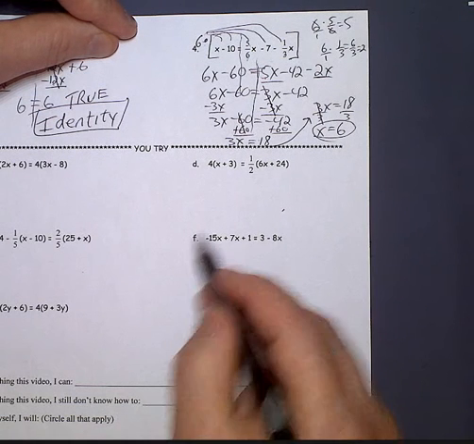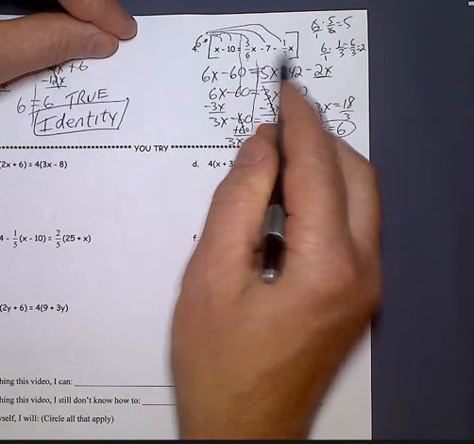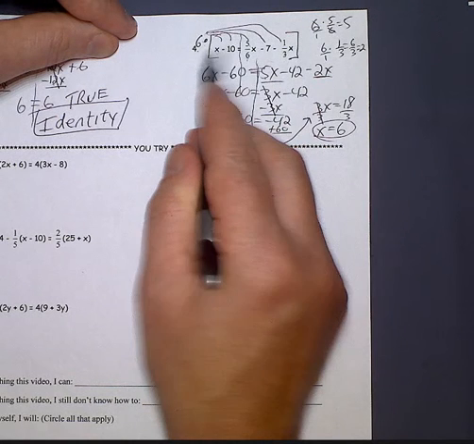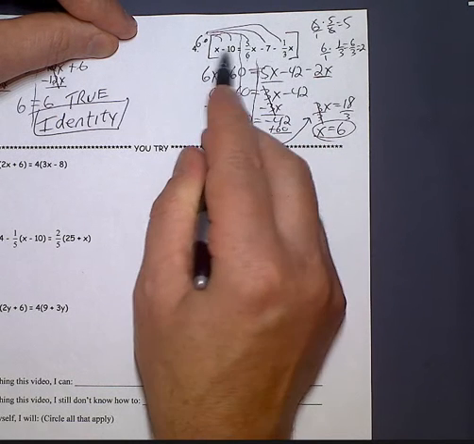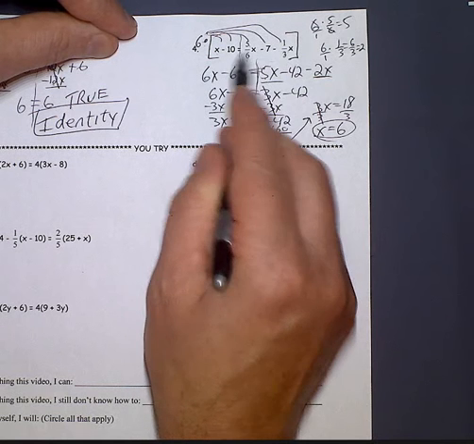We can plug it in with our calculator and hope we will get an equivalence. So 6 minus 10 is negative 4. This side will work out to be negative 4.